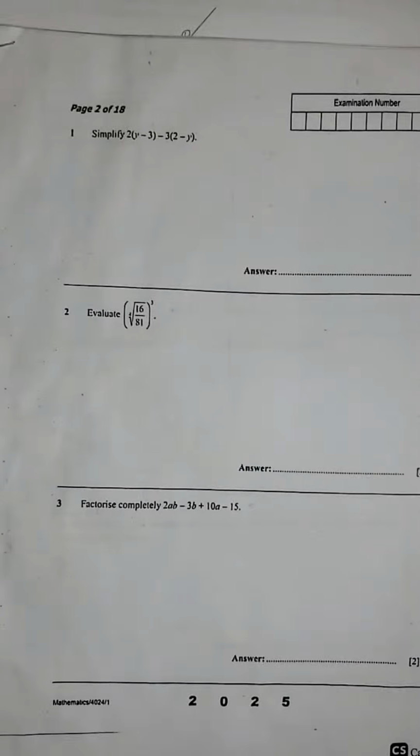Now, without wasting much of the time, we are going to answer selected questions from this 2025 GCE Mathematics Paper 1, and some selected questions from, should be 2022. Yes. So let's get started. Let's start with the very first question here, which is an algebraic question.